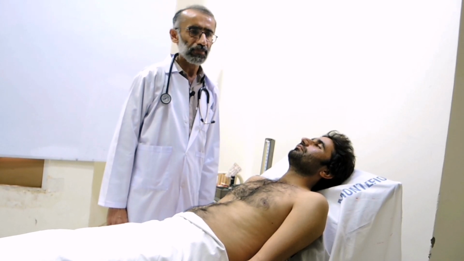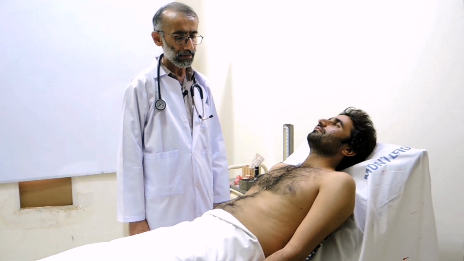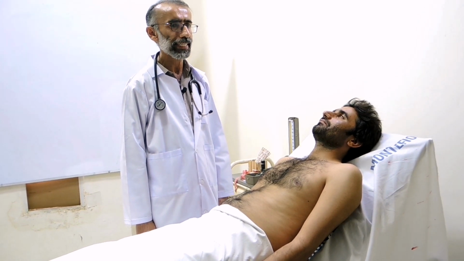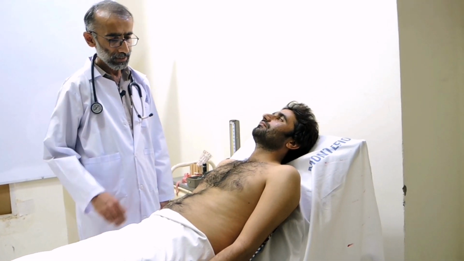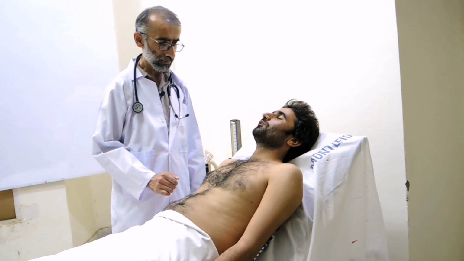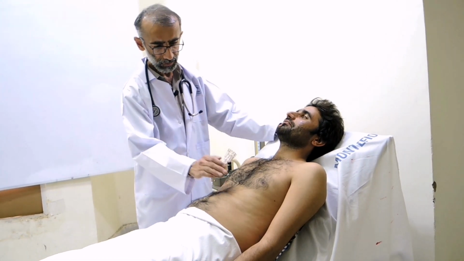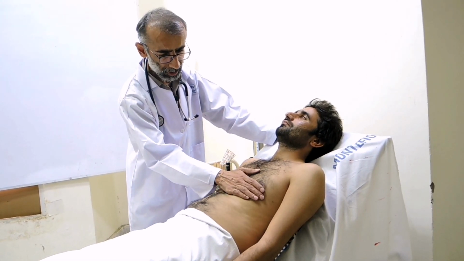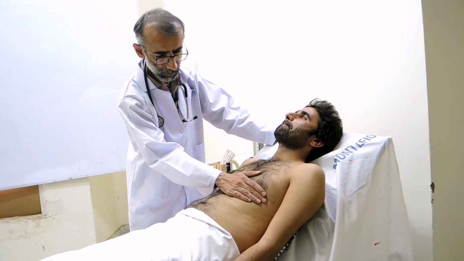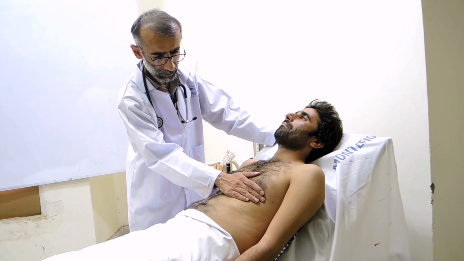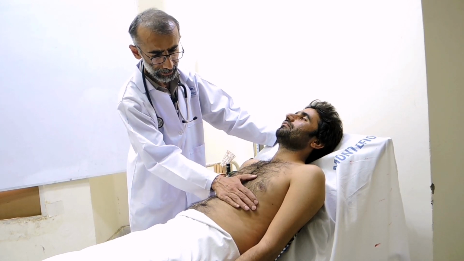Start palpation at the apex and ask the patient for pain and tenderness. Is there any chest pain? Palpate the apex beat and localize it.